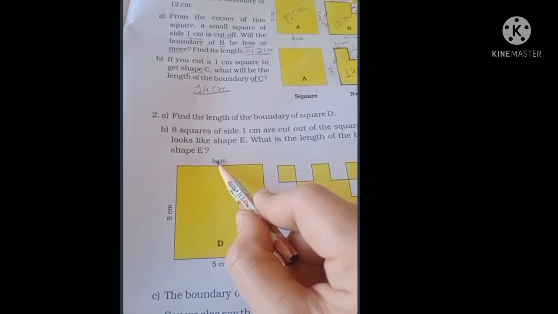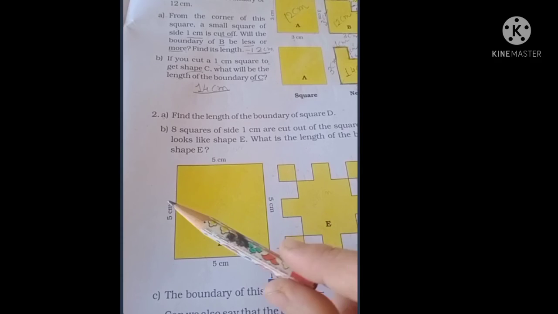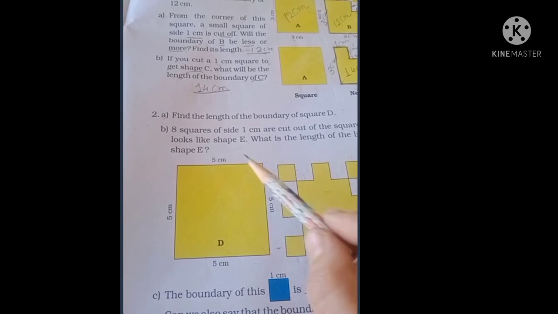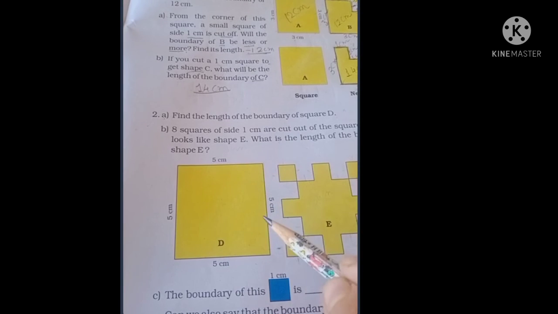This line is 5 centimeter, 5 centimeter, 5 centimeter and 5 centimeter. Here you can see each side is of equal length, meaning this is a square, right? This is a square shape. Can you see?